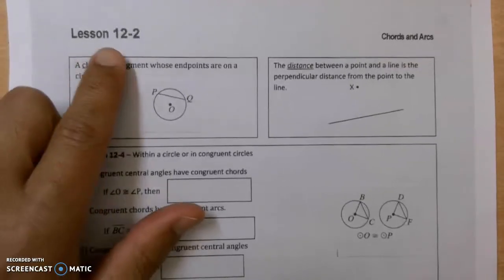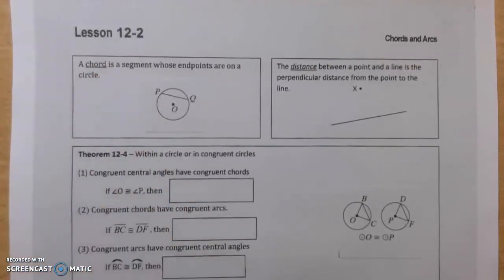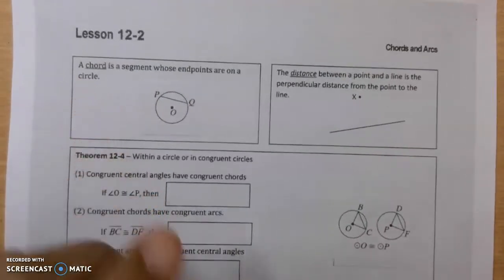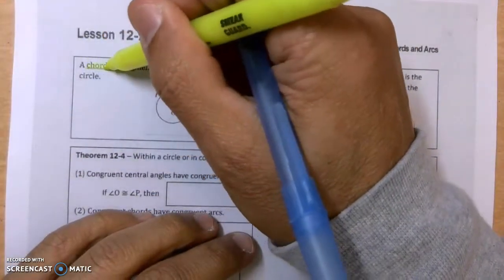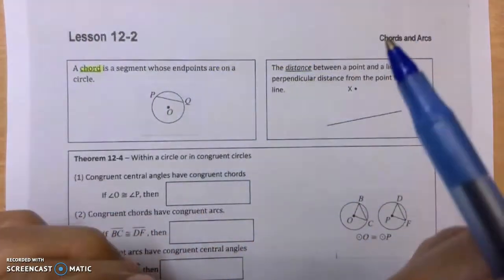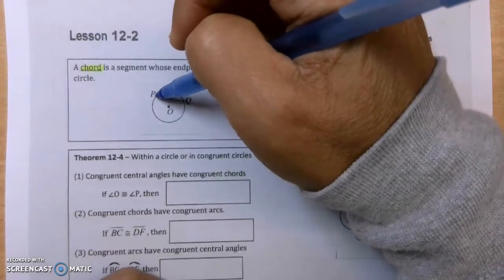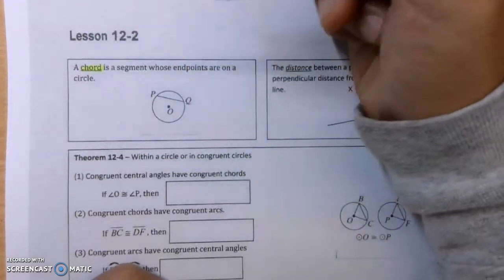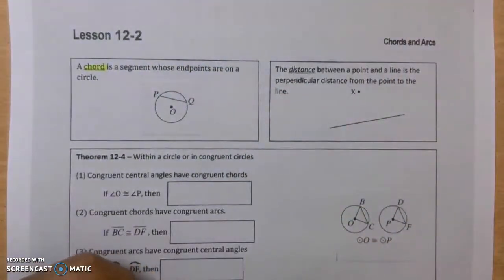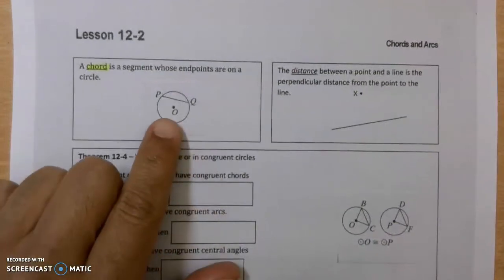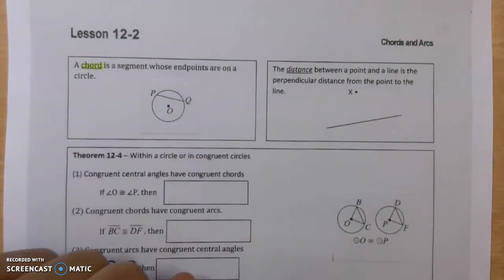All right, here are the notes for 12-12. There's a lot of little vocabulary and theorems here. First off, we're going to start with a chord, and it is a segment whose endpoints are on the circle. It's basically a line that's in the circle. And so we'll be talking about chords today.